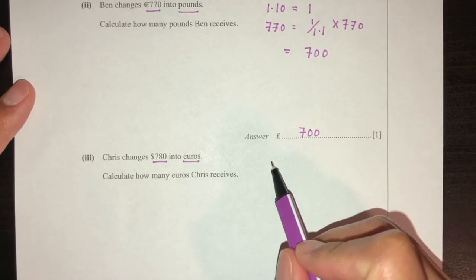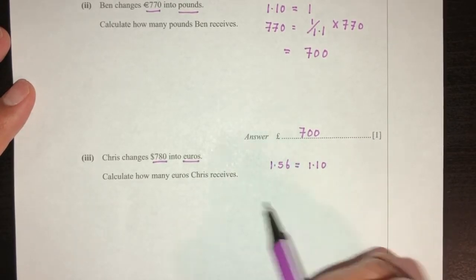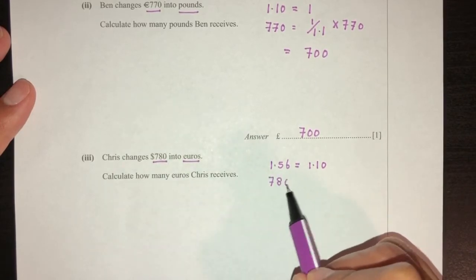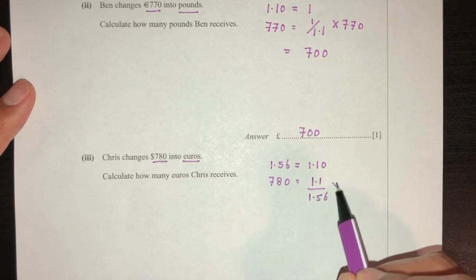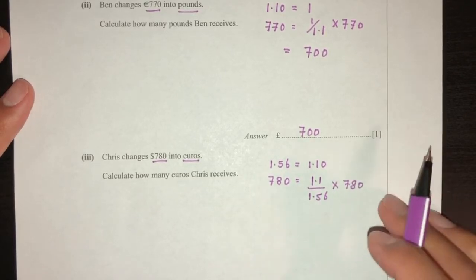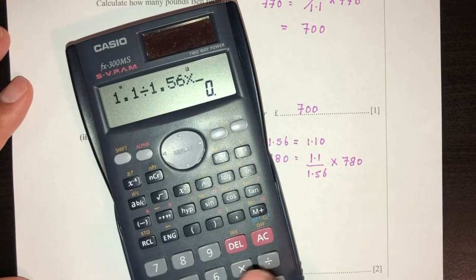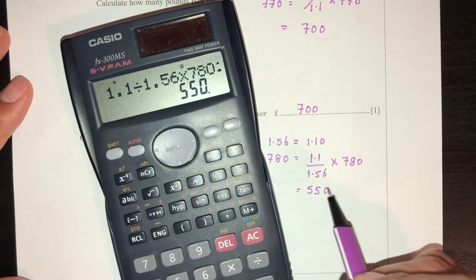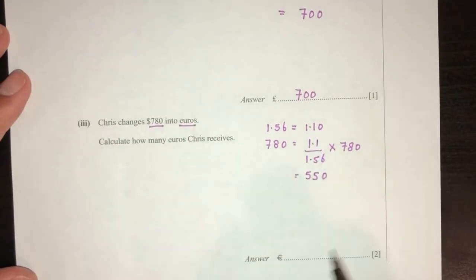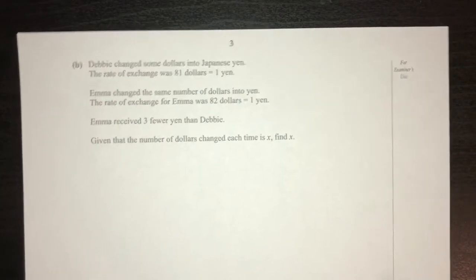So we know that $1.56 is equal to 1.1 euros. Now we have to find how much is 780. That will be 1.1 divided by 1.56 times 780. So let's do that. 1.1 divided by 1.56 times 780 will be 550. So that will be your answer for part number 3: 550 euros. Now let's move on to part B.